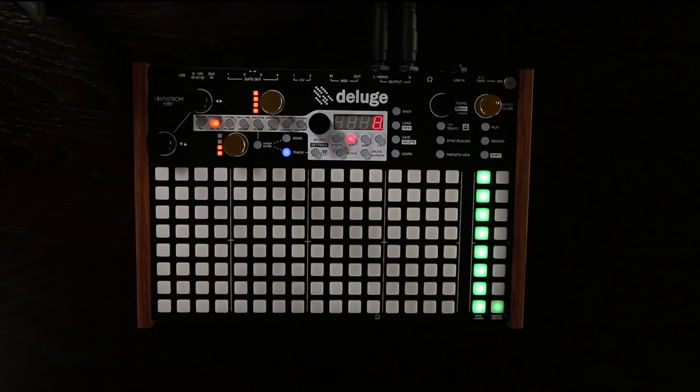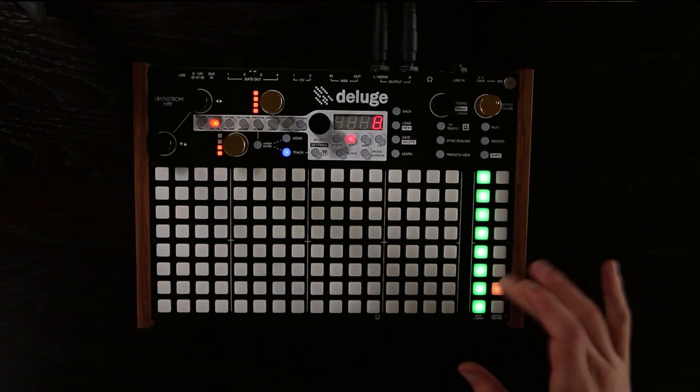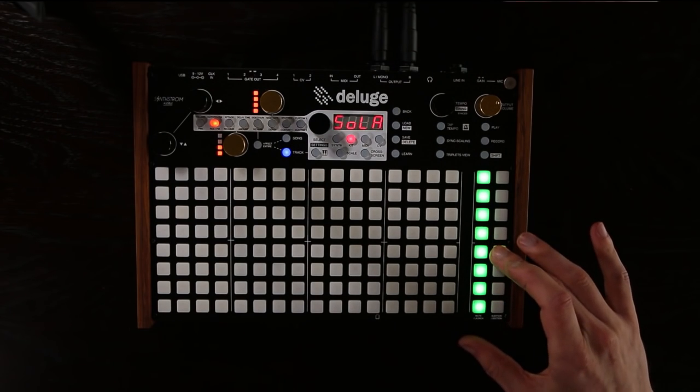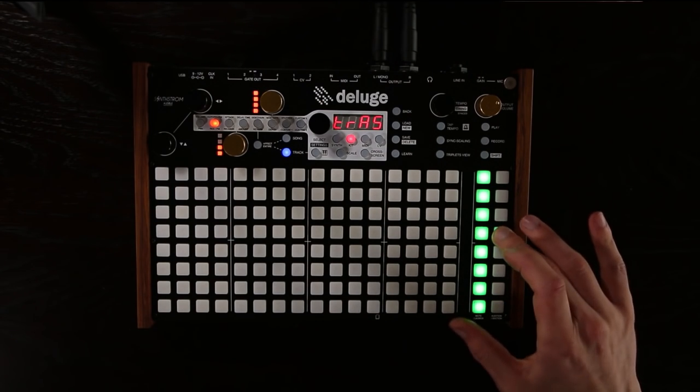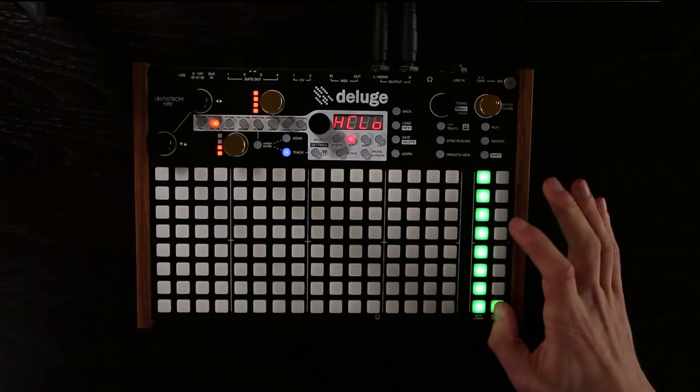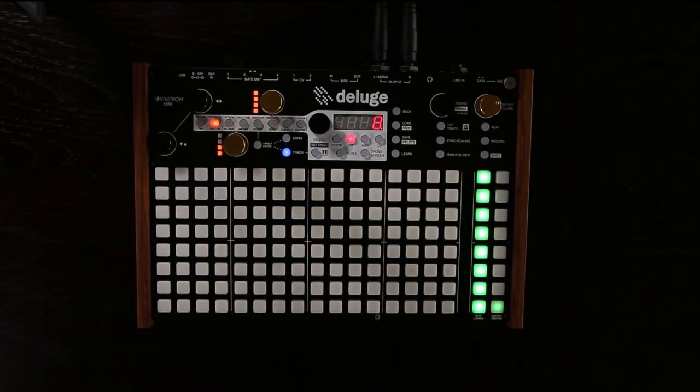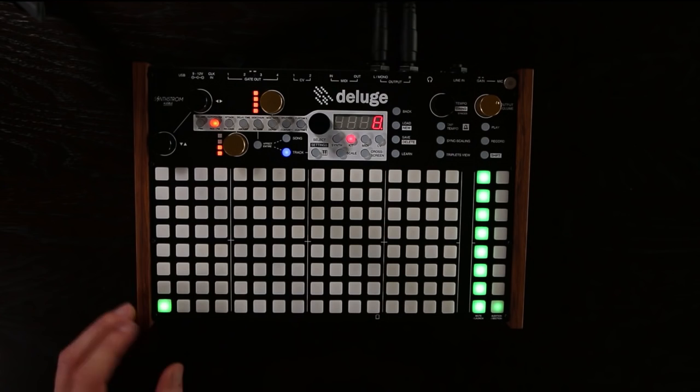Now I've shown you some basic sample drum kits already, but the Deluge is a powerful sequencer that can play and manipulate all kinds of samples, not just limited to drums. Here I've got a kit of a range of different interesting sounds. I'm playing them live on the pads there, but we can sequence them as notes.